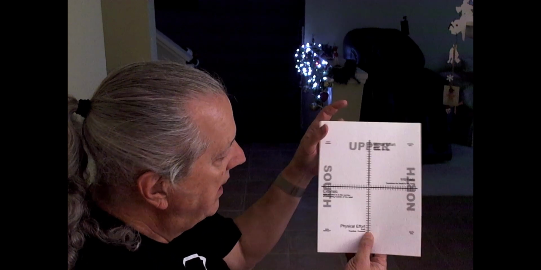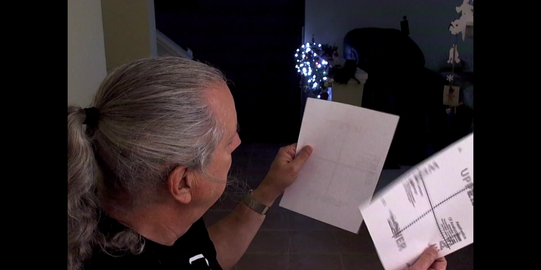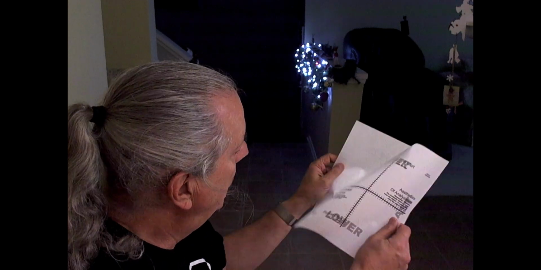And then what I do is I laminate them together. And then here's the other ones for east and west. So we have east and west, and we have the north and south.